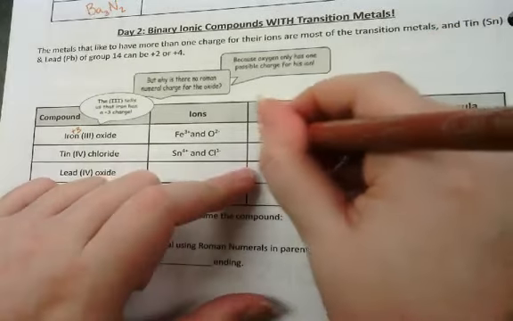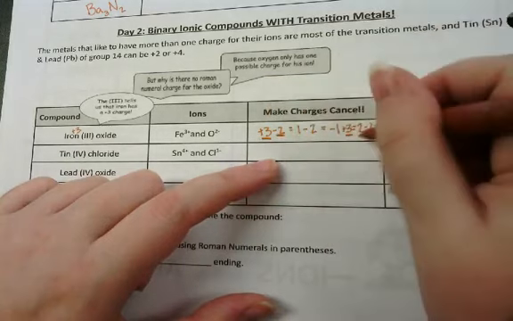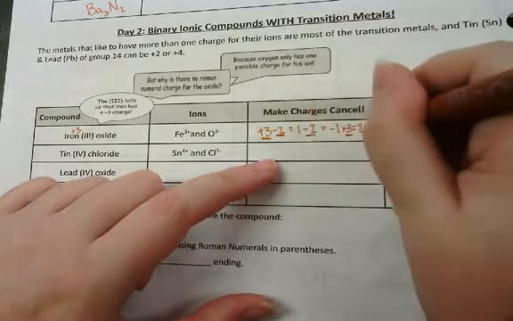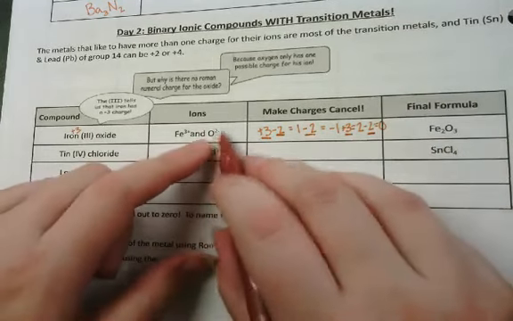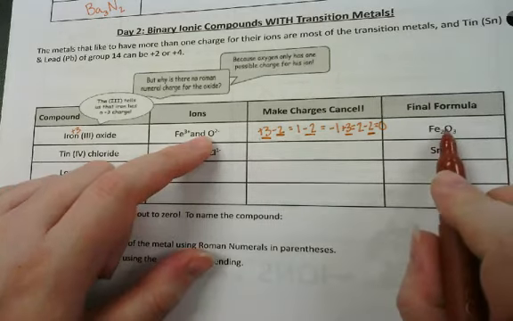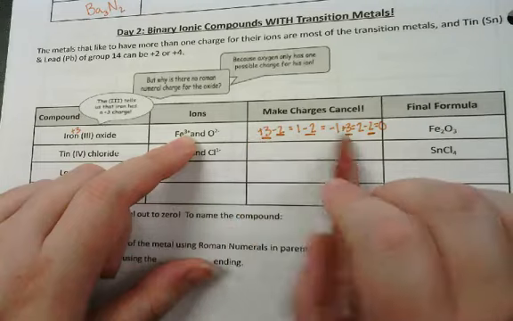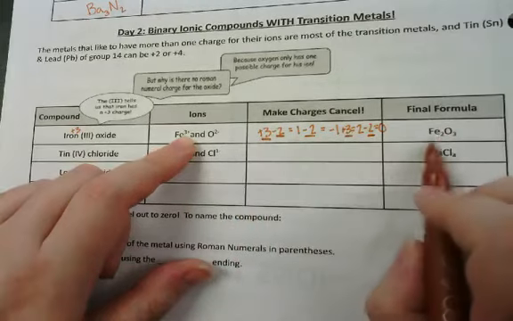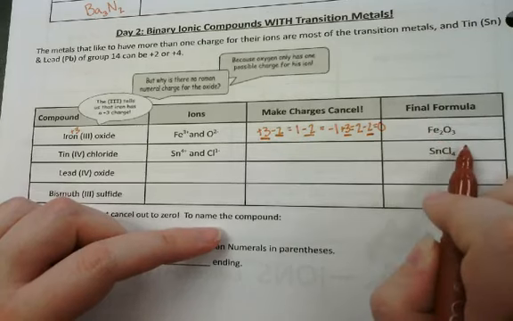So I've used +3 twice and -2 3 times. So I used oxygen 3 times, so it's going to be O3, whereas my iron is +3, I used that twice. So that means I'm going to have 2 irons. So it would be Fe2O3.